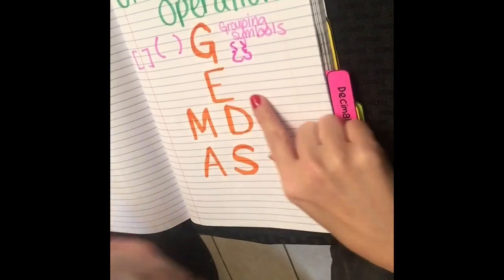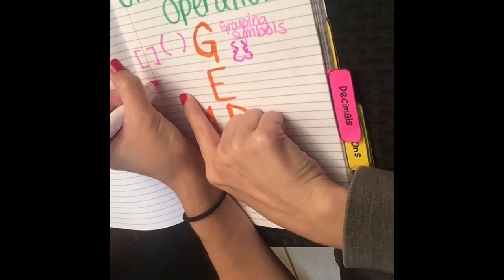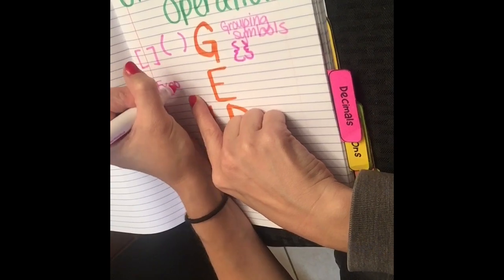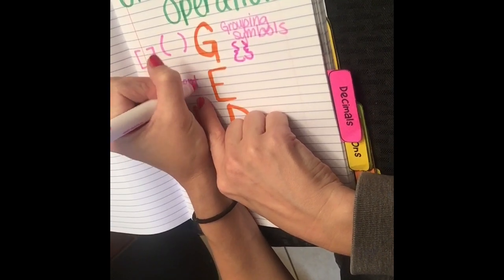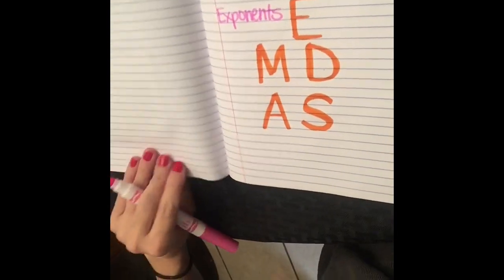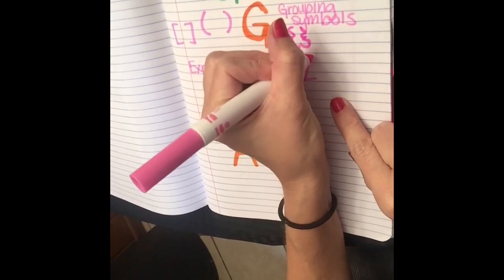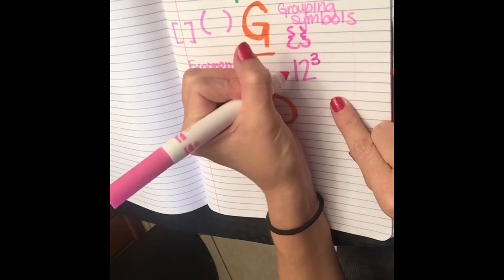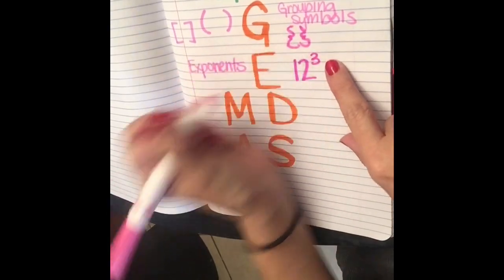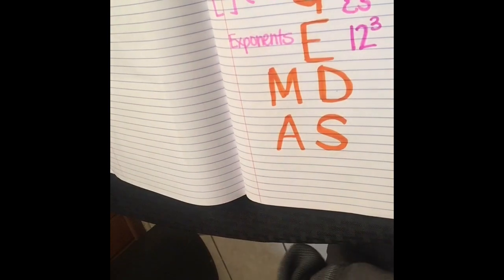Next, we're going to move down. The E stands for exponents. I'm going to write that over here. Exponents. Okay, we won't see these in 5th grade, but we have to still go through that step. So I'm just going to write an example of what that would look like. This tiny little number is the exponent. We still need to go through those steps.